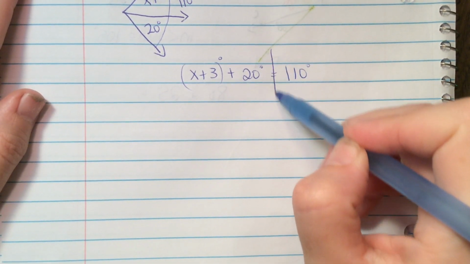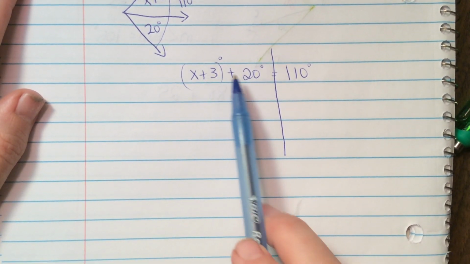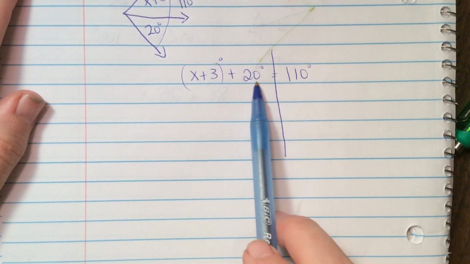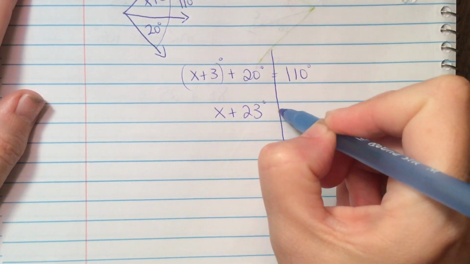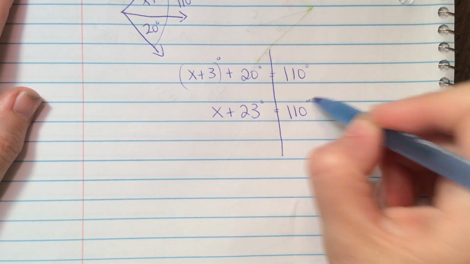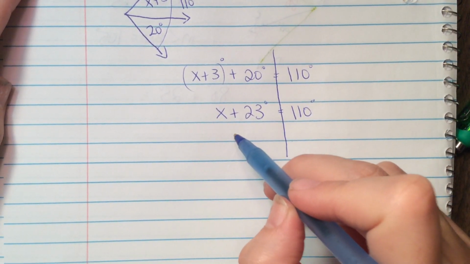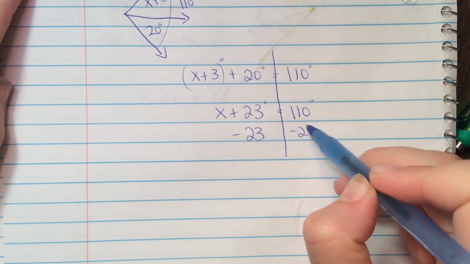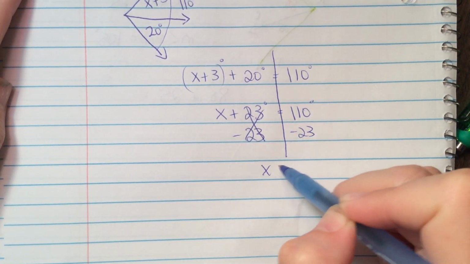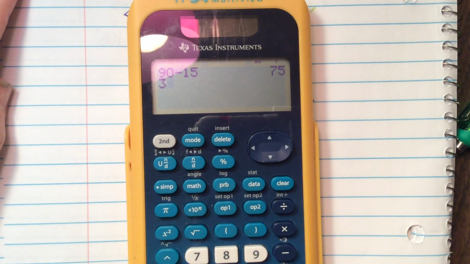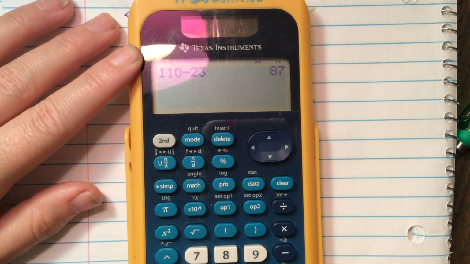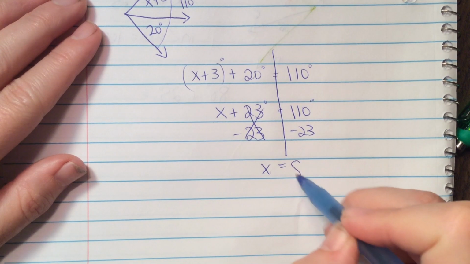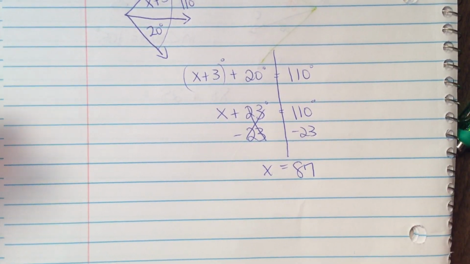So I'm going to draw my line. The 3 and the 20 I can put together because they're both numbers. So I'm really going to get x plus 23 equals 110. And then I subtract 23 from both sides. So whatever 110 minus 23 is, 87. So x is 87.